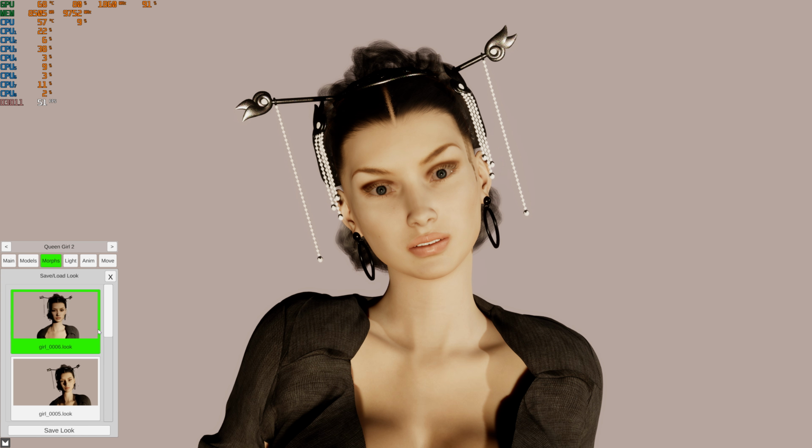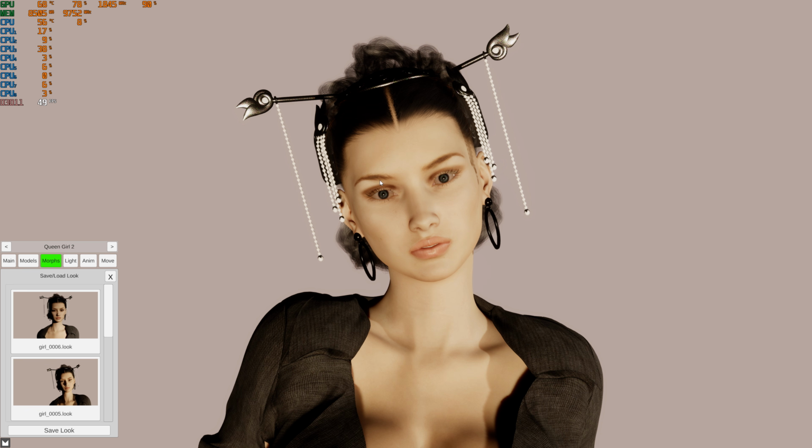So you can move her around. In fact, that's not my model because her eyebrows have gone down again. So let's load the look. So you save the look. There you go, that's better. You can see the eyebrows are less angular on my particular model.